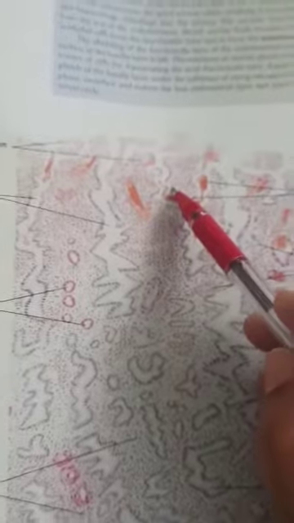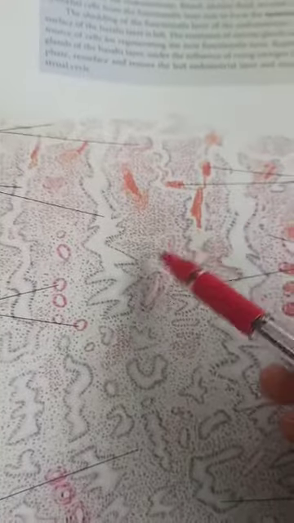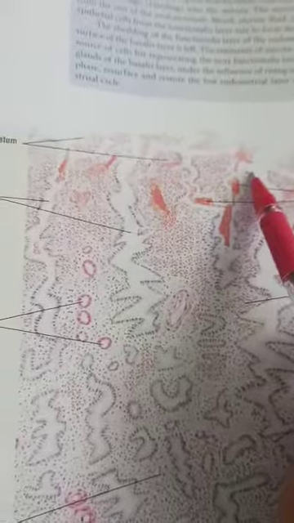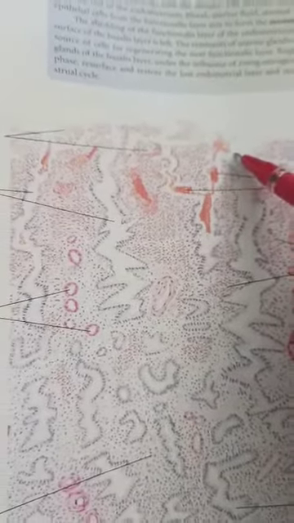So these arteries will break, because of the sudden changes in the progesterone and estrogen level, which result in the bursting of the glands and arteries, resulting in the pouring of blood outward. So the blood will go outward, and that process is known as menstruation.